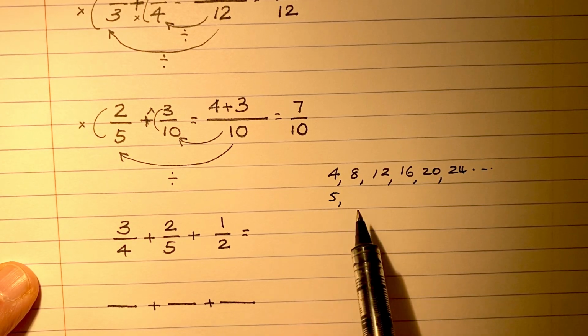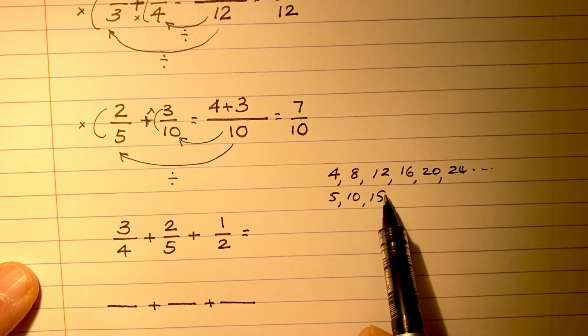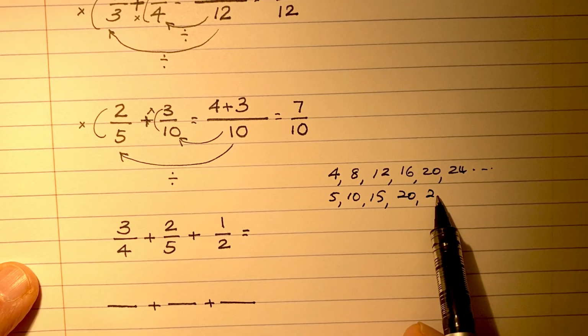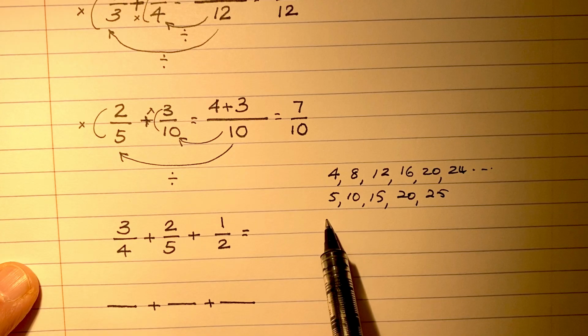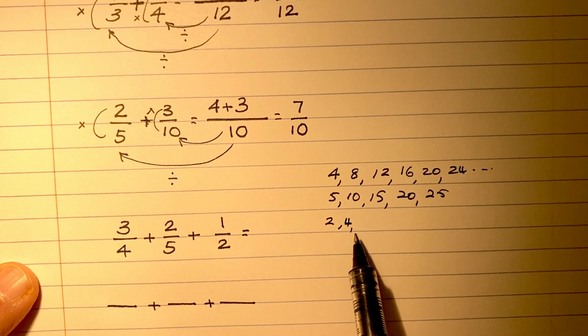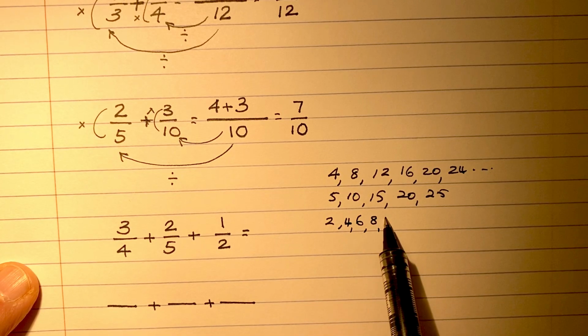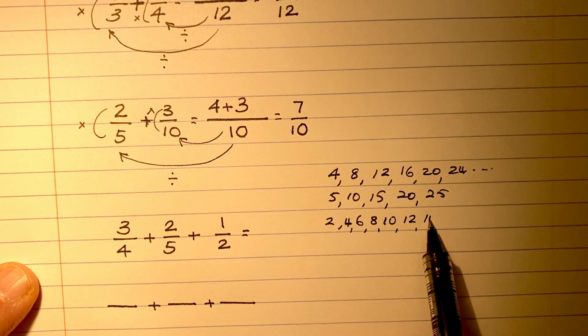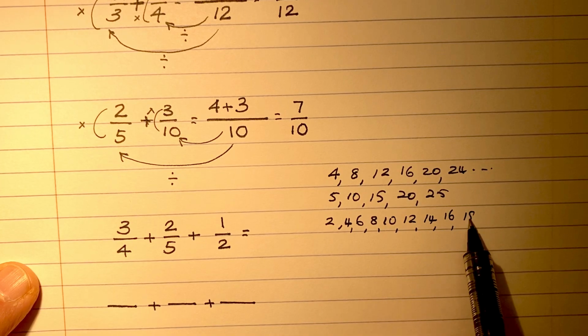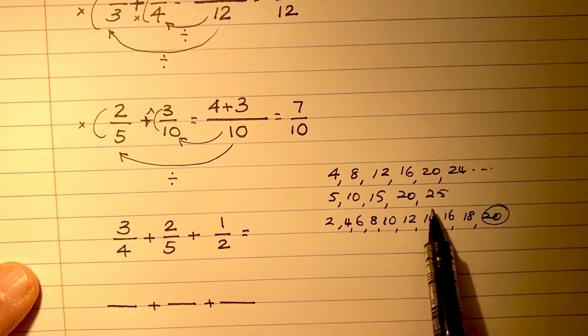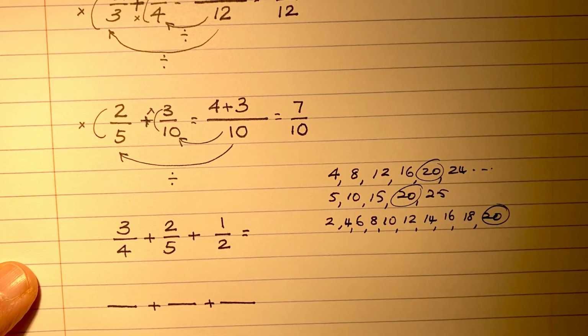Multiples of 5, so far 20. And when you write multiples of 2, it's going to be a long list. You can see 20 is the common number in all of them. So they all become fractions out of 20.